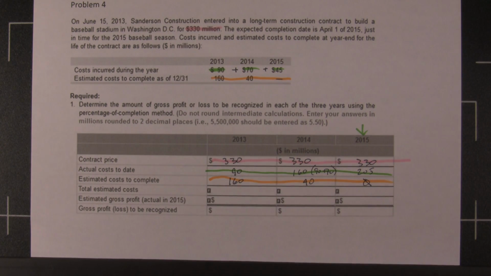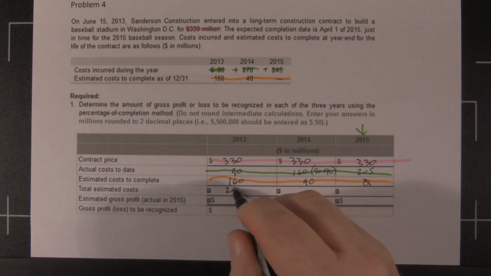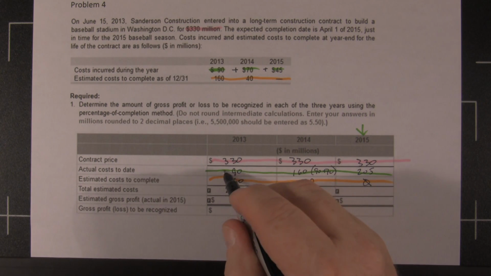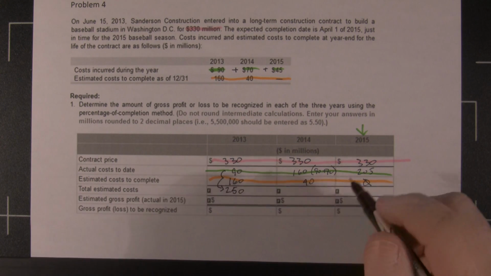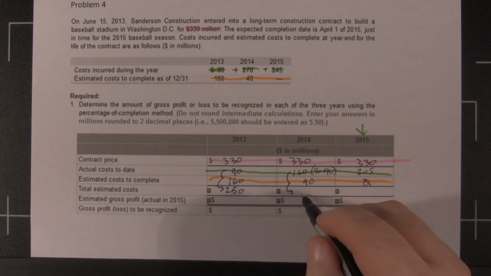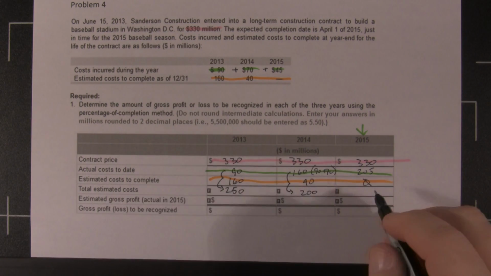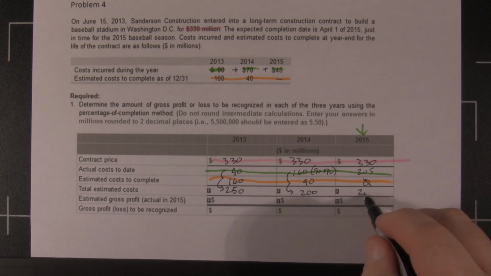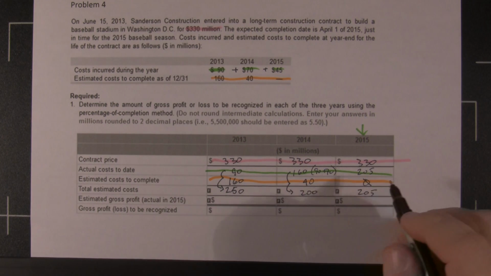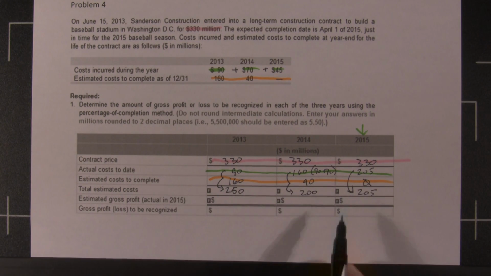And at the end of the third year, there are no estimated costs to complete because it's completed. So total estimated costs: year 1 is 250, just those two added together. Year 2, it's 200, and that's okay. The prices will go up or go down. And at the end, it turns out that it was 205. That happens too. Okay, so it went down and it went up.